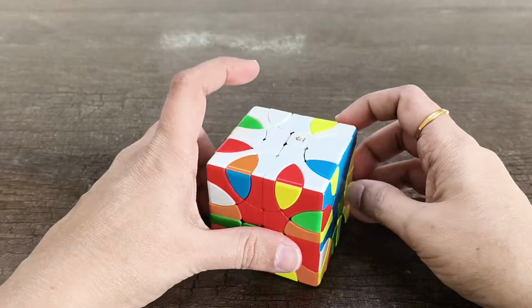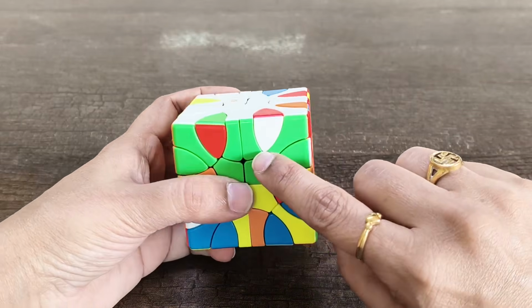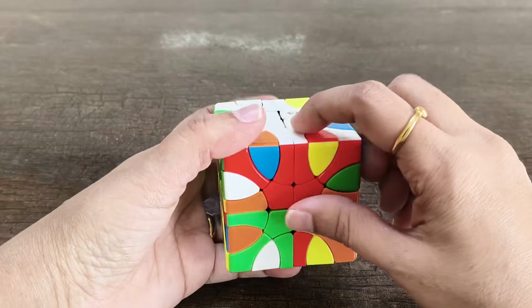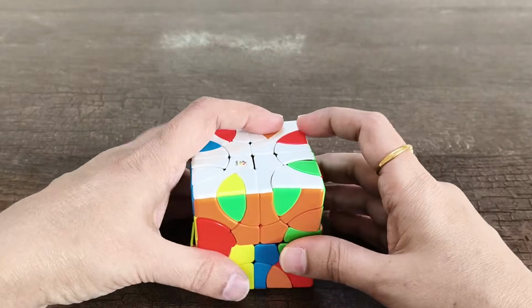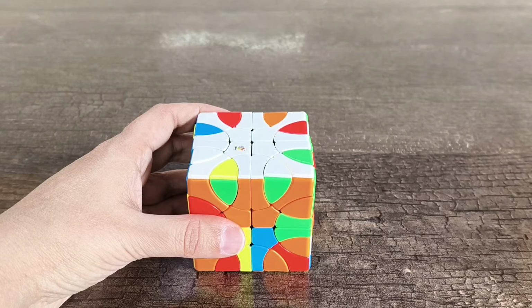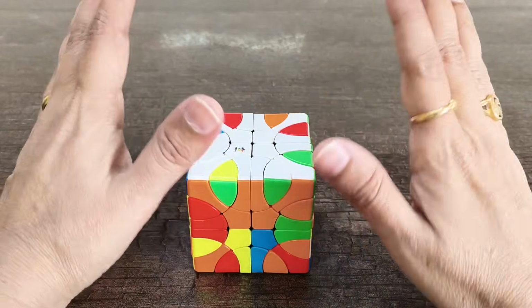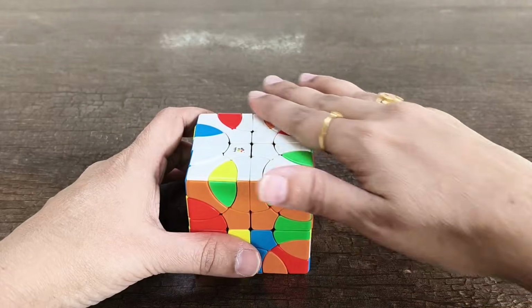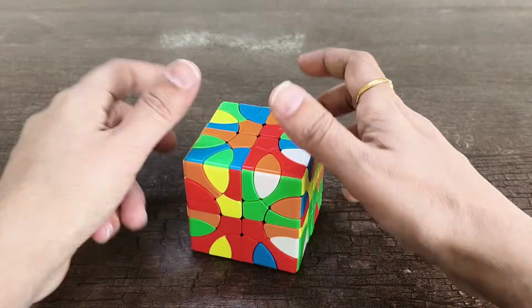Okay, so you see my white green, white red, white blue and white orange has been solved. Now that my white face has been solved completely, forgetting the petals, I'm not looking at the petals right now. Okay, keeping in mind this is solved, I'll put my white down.